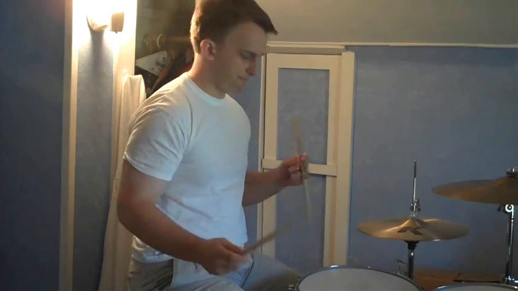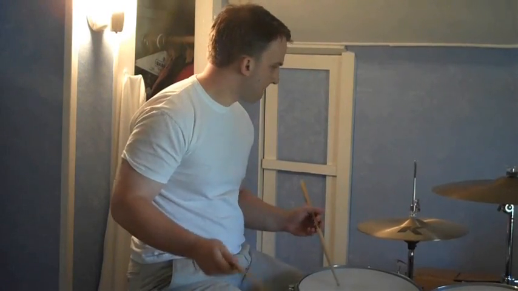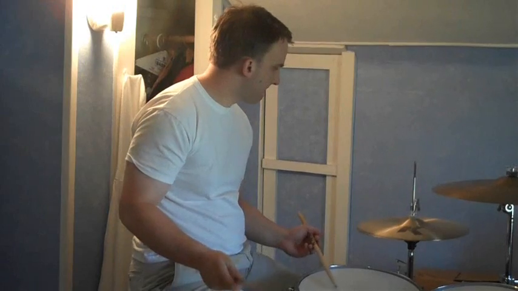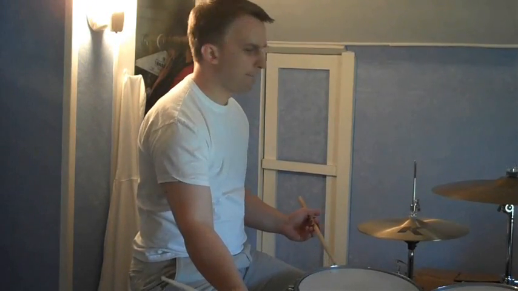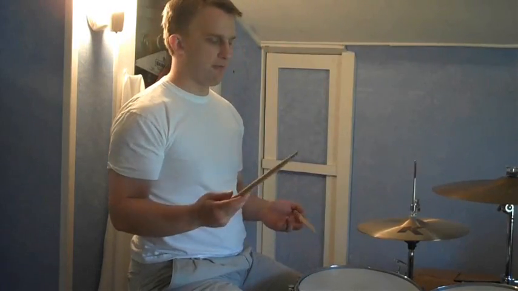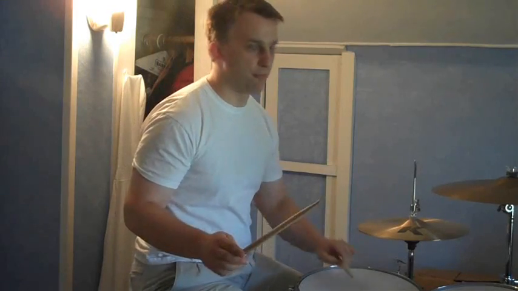Now the swing pattern. And now what I'm going to do is play the African pattern kind of morphing or leading into the swing pattern, just to give you an idea where exactly it comes from.